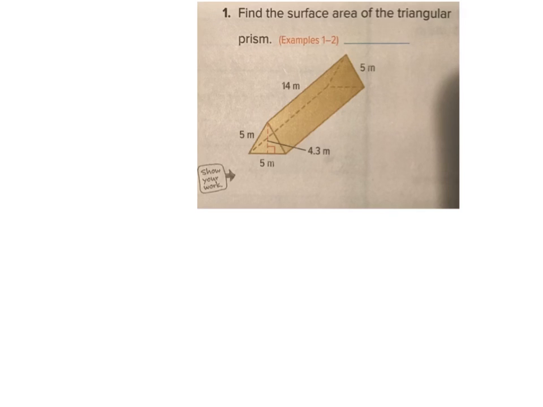I'm going to get the surface area. We'll start with this triangle here. If I get the area of this triangle, I'll times it by 2, because that will get me that one and this one. So let's do that first.